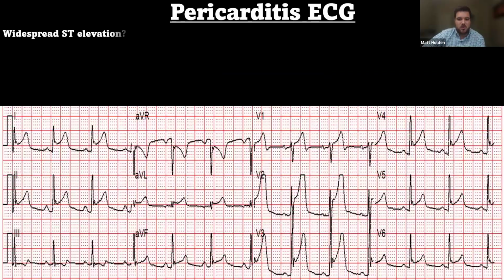So here is one patient that I had a couple years ago, back when I was a lot younger. So first off, do we have widespread ST elevation? Yeah, this patient's either having the world's largest heart attack or it's pericarditis. So we do have that.